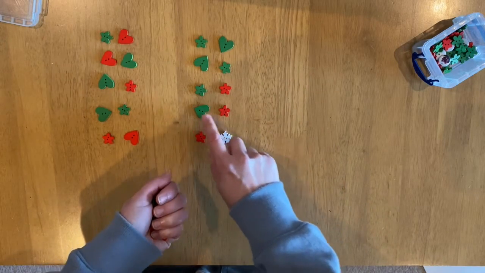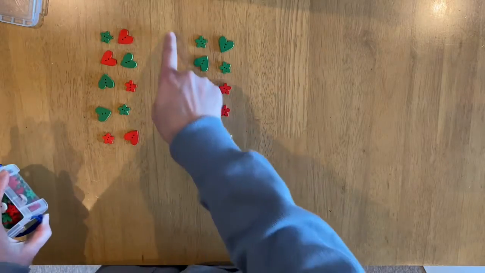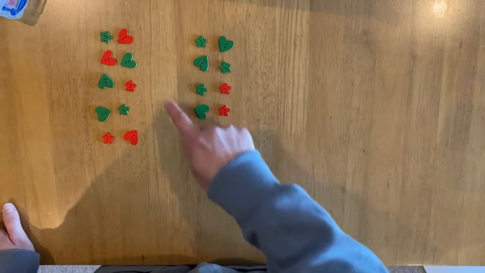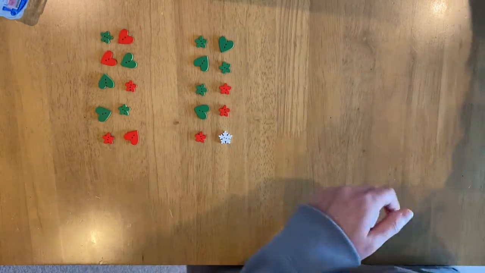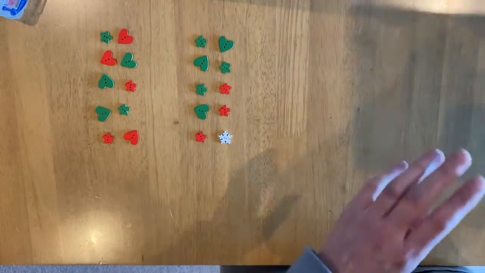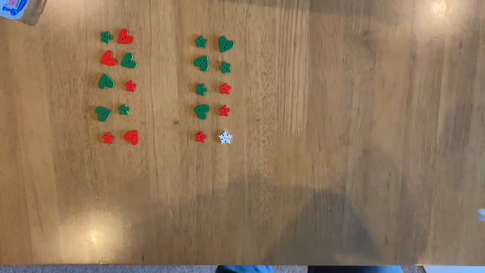Okay, so here I've got one group of 10 and I've got another group of 10. What do you think this number sentence is? Pause the video and write down the number sentence. If you're not sure, then you can just wait and I will do it with you.